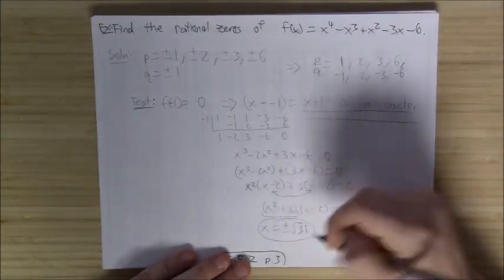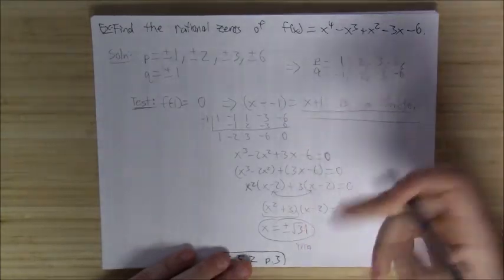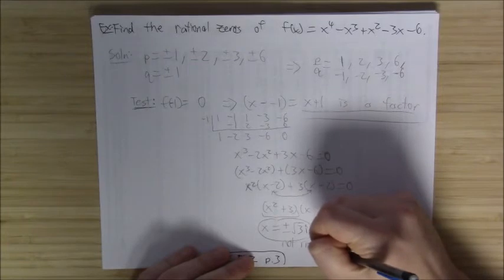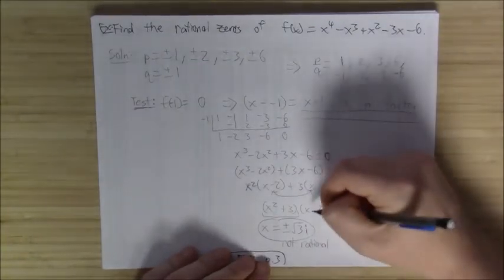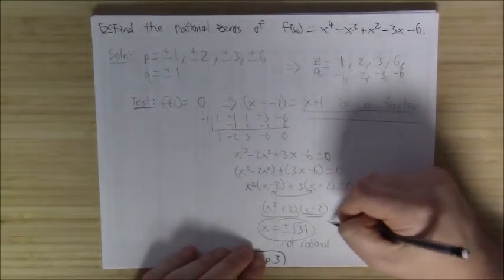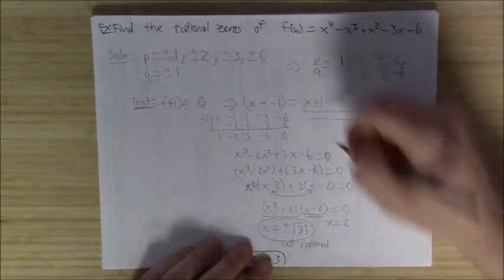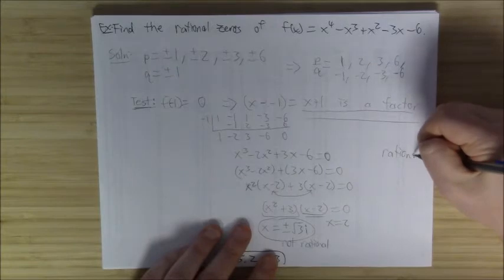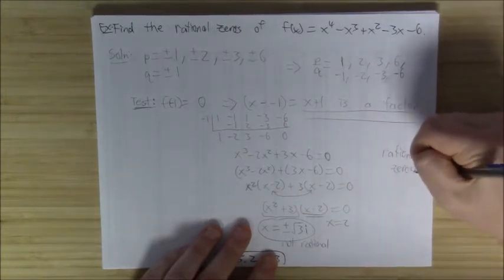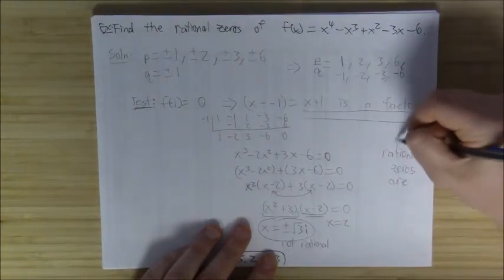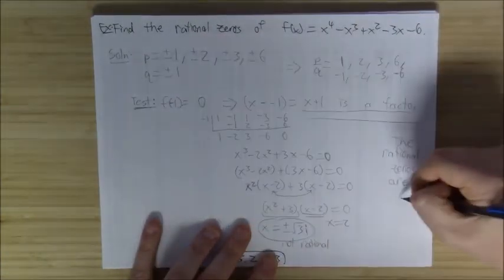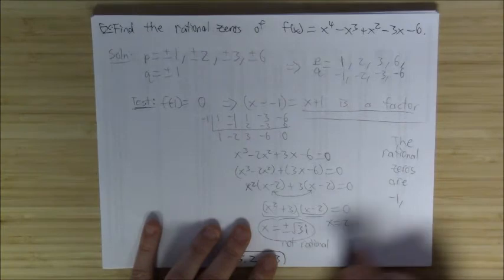But those are irrational. Those are not rational, right? Not rational. However, this is a rational 0. That gives the rational 0 x equals 2. So putting them all together, we get that the only rational zeros are negative 1, which we divided out, and 2.